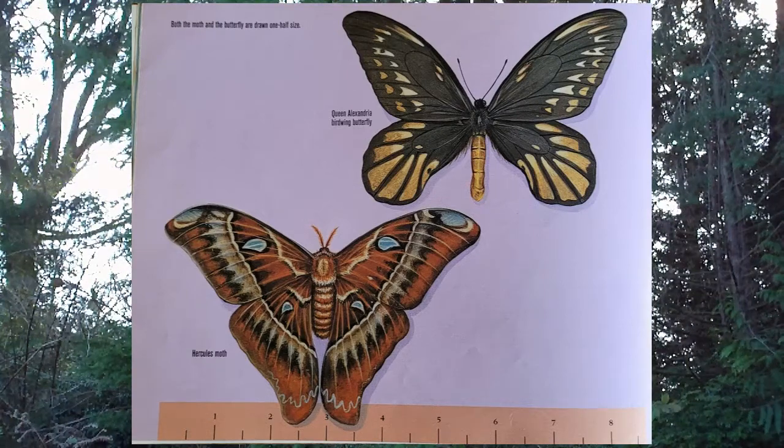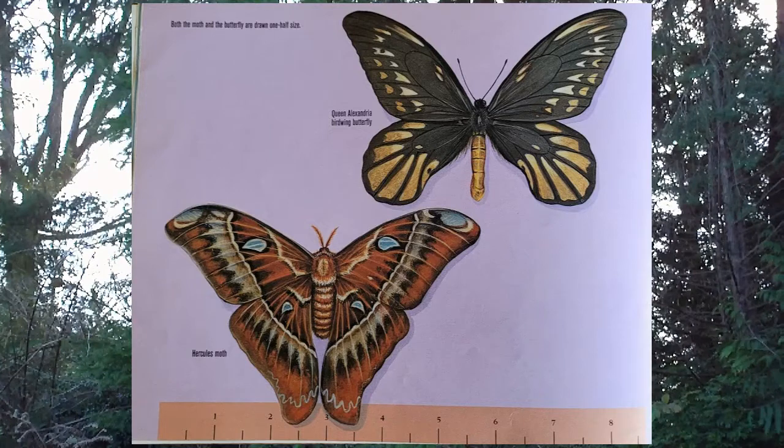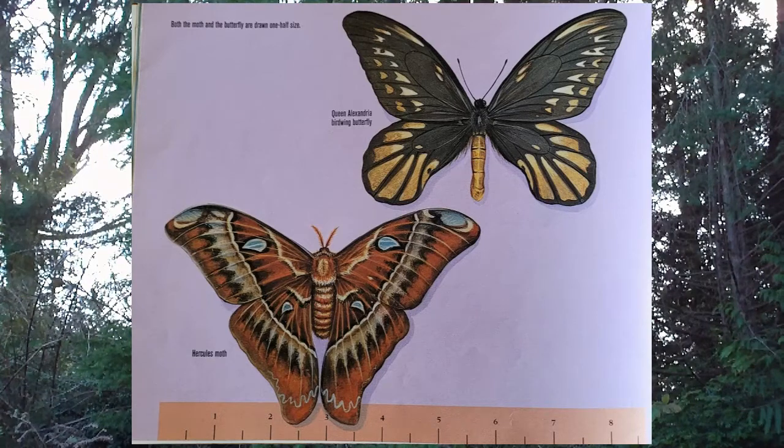Which moth has the biggest wings? The giant Hercules moth of Australia, which is in the bottom of this picture. This moth is even bigger than the Queen Alexandra birdwing butterfly. When open, the wings of the Hercules moth are as long as a ruler, 1 foot, from tip to tip. The leaf miner moth takes the prize as the smallest moth. Its outstretched wings measure only 1/8 of an inch wide.